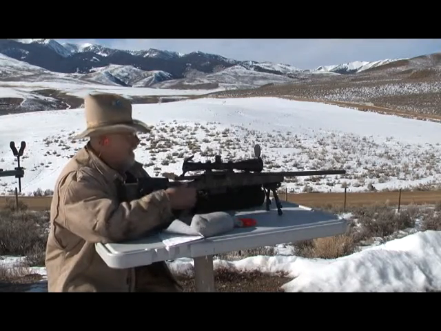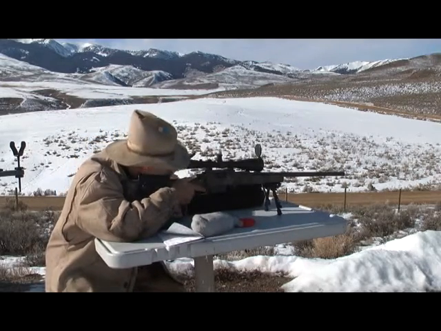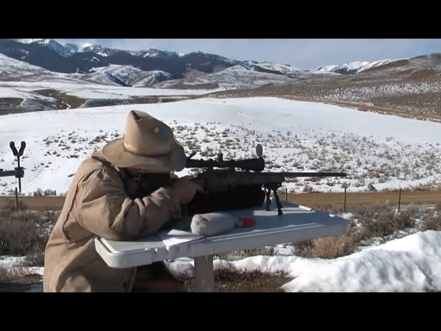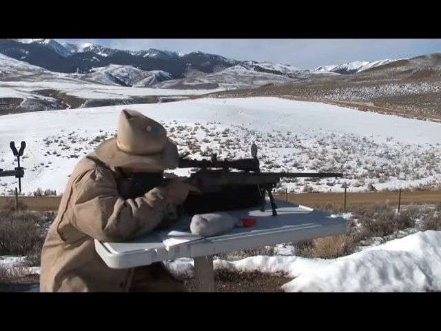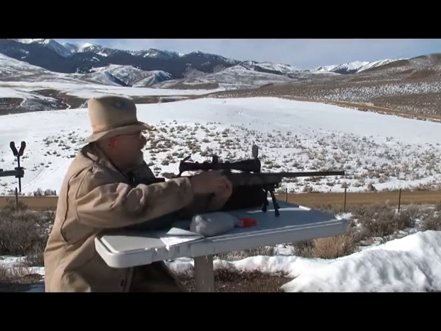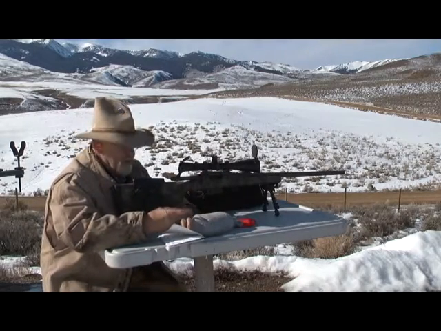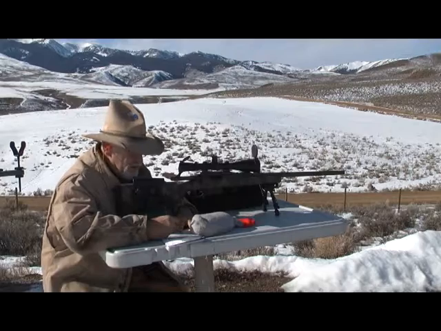Let's give it another shot. That's right in there, and our velocity is 26.88.